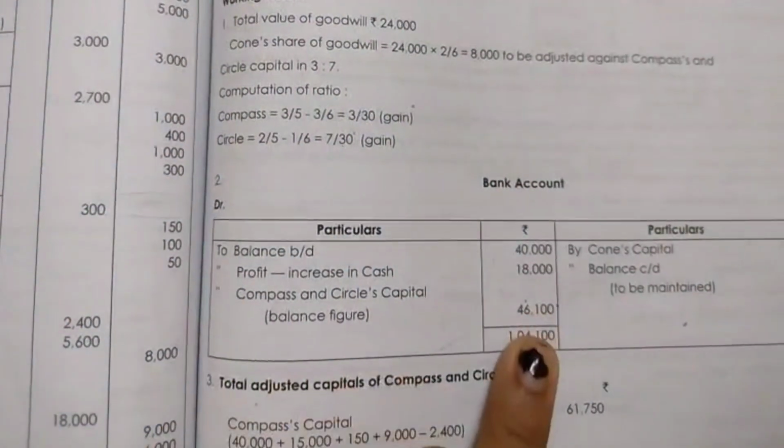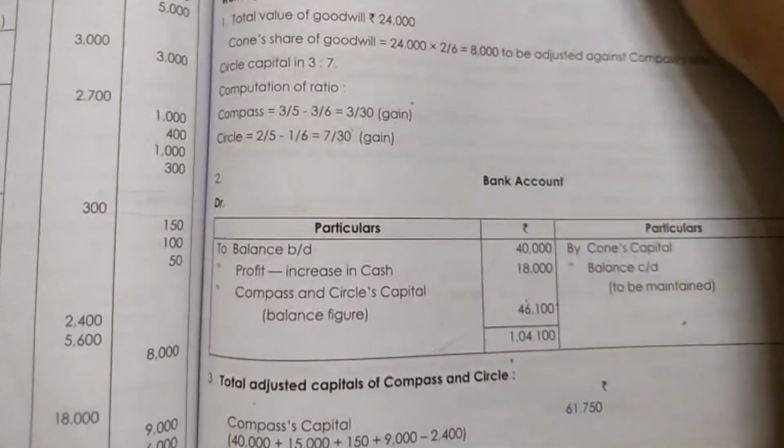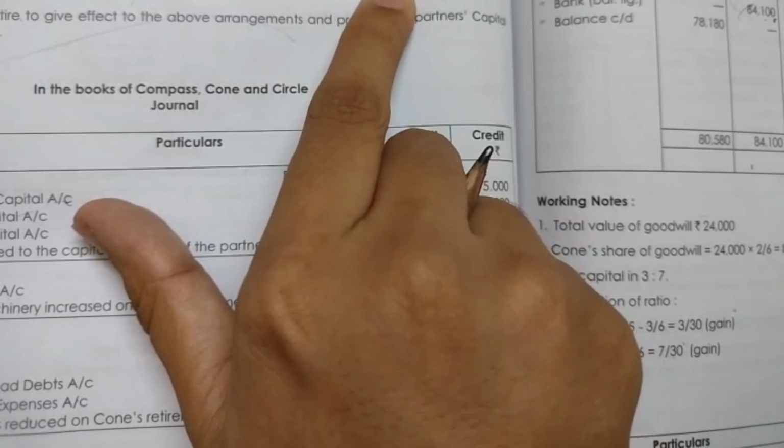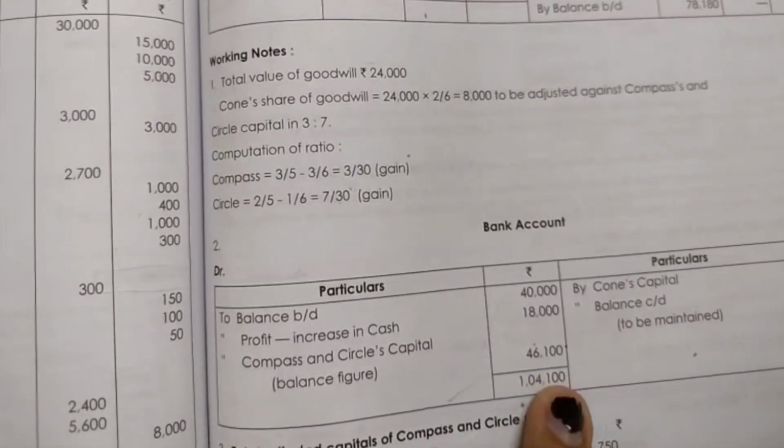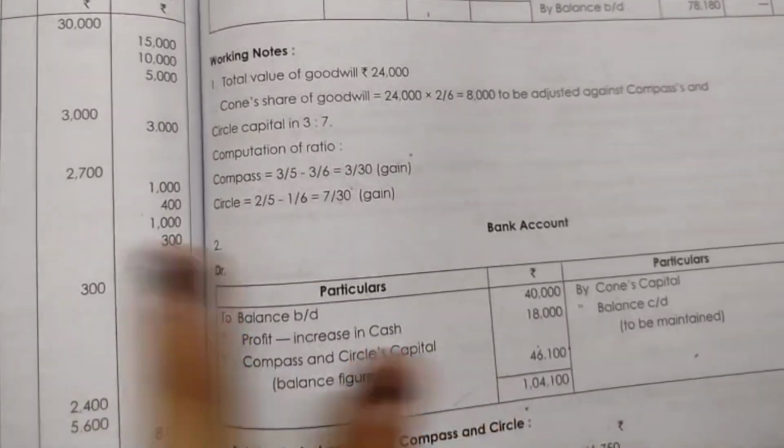So what is the reason why this 46,100 is coming? There is only one possibility, because in the question they have told us that Compass and Circle have to bring some certain amount to the partnership firm. So we are assuming that this 46,100 will be the amount which Compass and Circle together will be bringing.